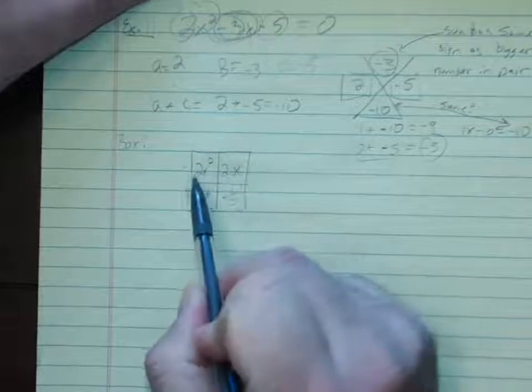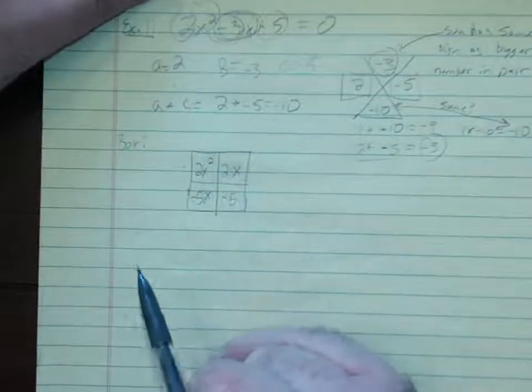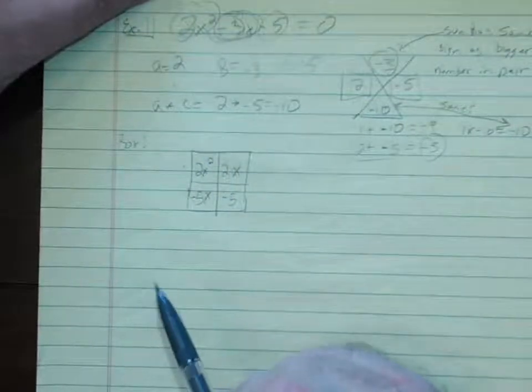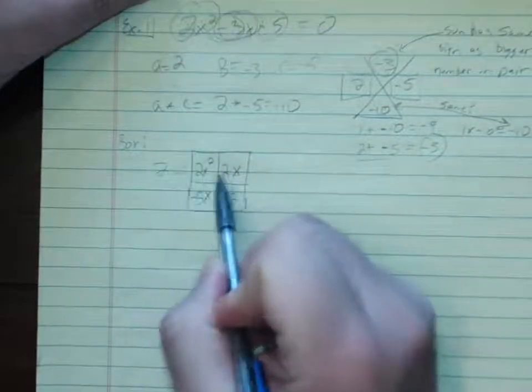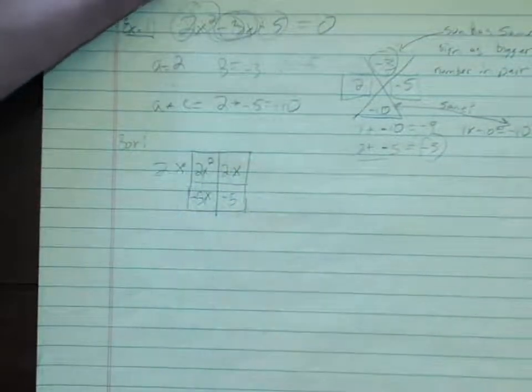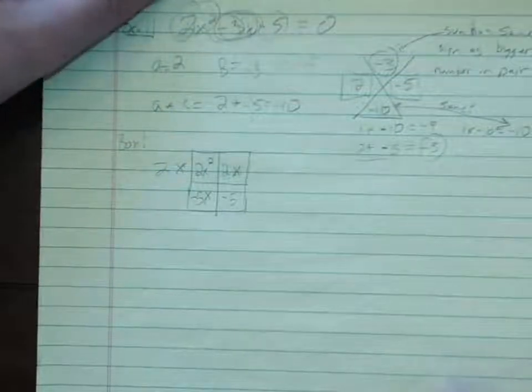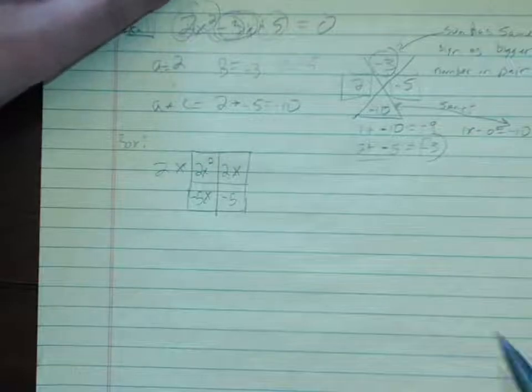I like this row because they're both positive terms. That's one less thing for me to worry about. They both have a 2 and they both have an x. So I'm going to factor out a 2x. After you do that, the rest of this is simply division, honestly, but it's pretty easy division.